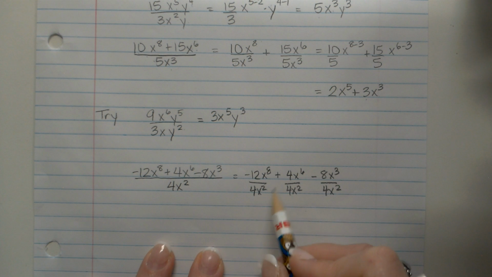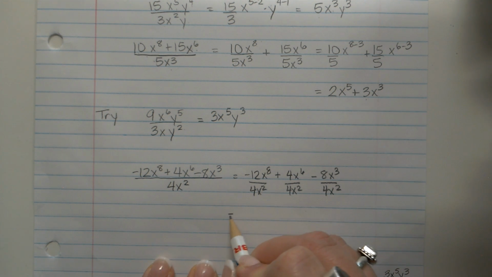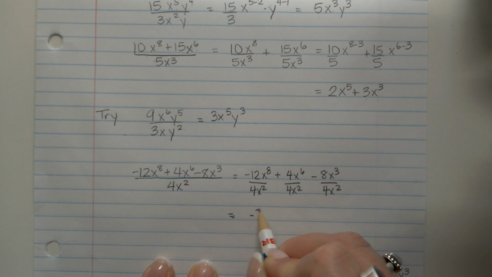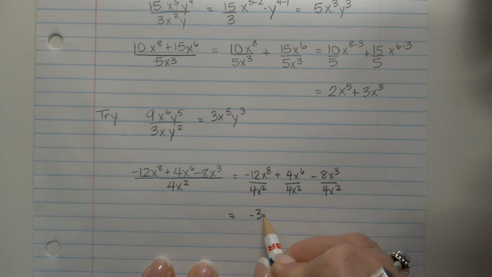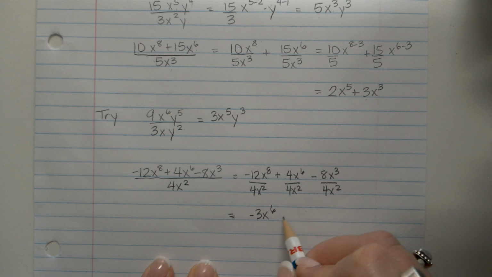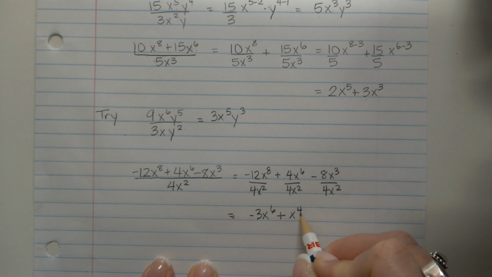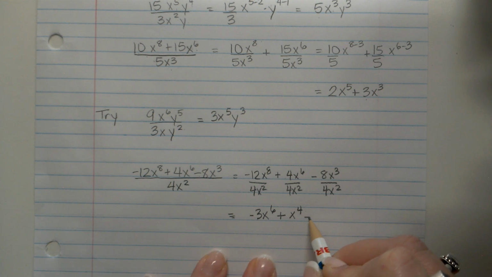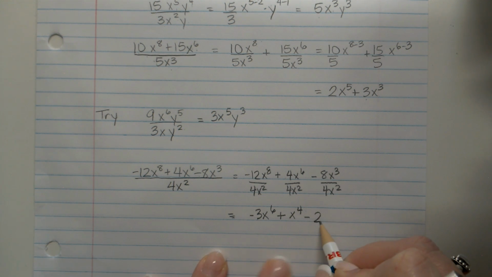Okay, all right, so negative 12 divided by 4 is negative 3. 8 minus 2 is x to the 6th. 4 divided by 4 is 1. And then x to the 6th minus 2 is x to the 4th. And 8 minus 4 is negative 2 because it's a negative 8, and 3 minus 2 is 1, so we have the exponent of 1.